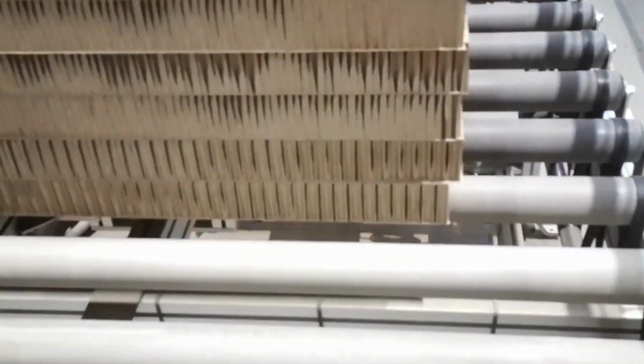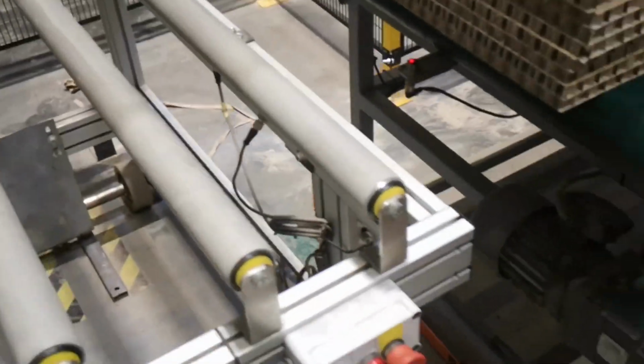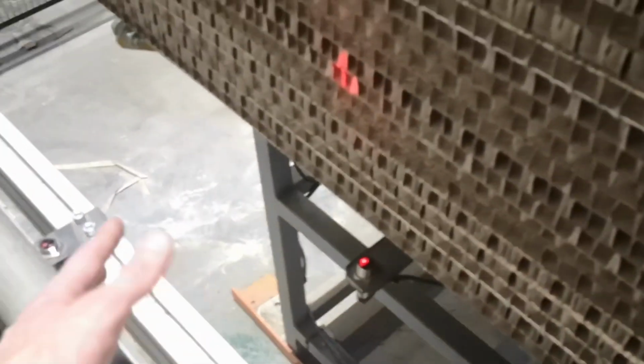If I detect the edge here, I stop the trolley. If I do not detect it, I go to the maximum position and then stop the machine with an alarm. This is in case the sensor fails or something, although it is searching not at the bottom, you can see this, it's 10 centimeters, a little bit more.